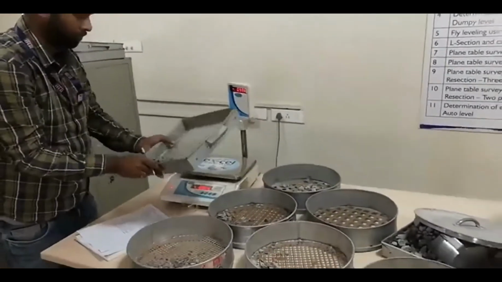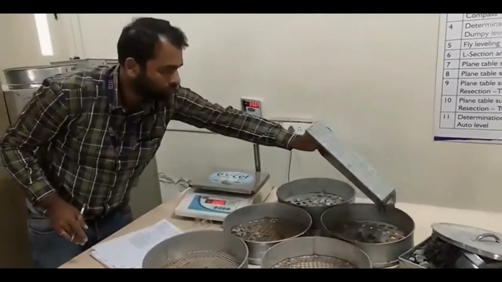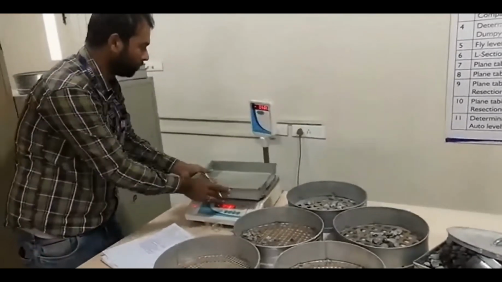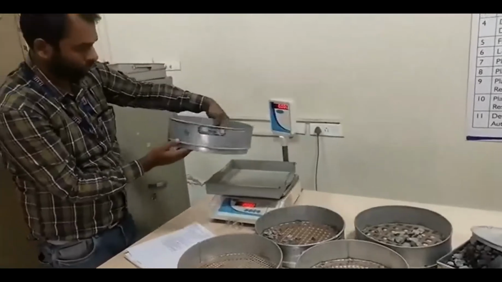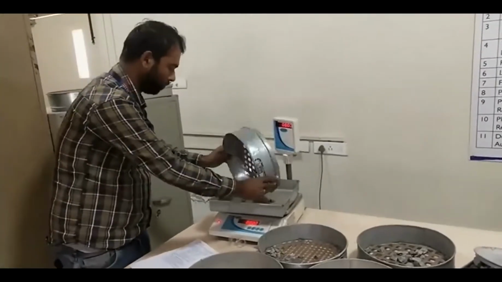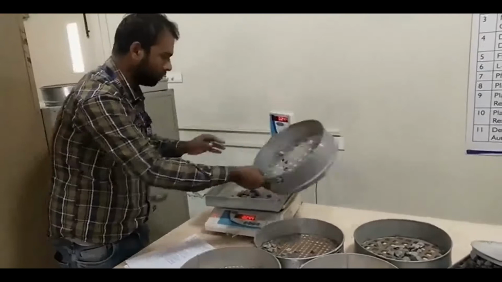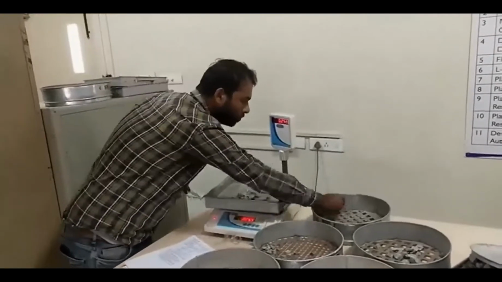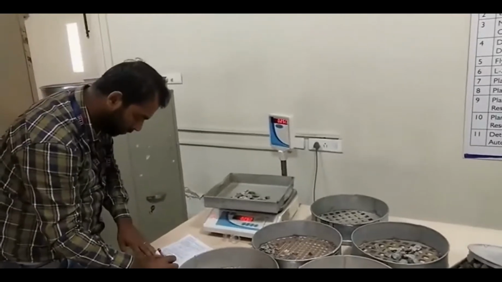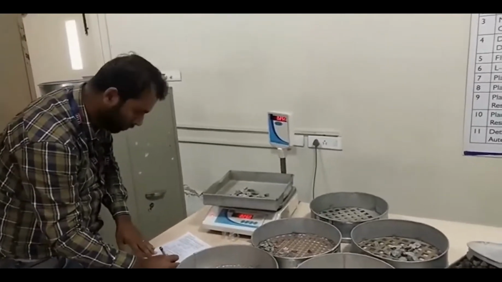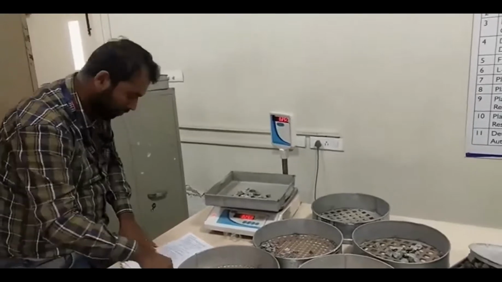Now, like that, one by one, we find out how much aggregate is retained in each sieve and record it in our observation sheet. This is our second one, the 12.5 mm sieve. Make sure that you collect all the samples from the sieve and then find out the total aggregate retained in it.